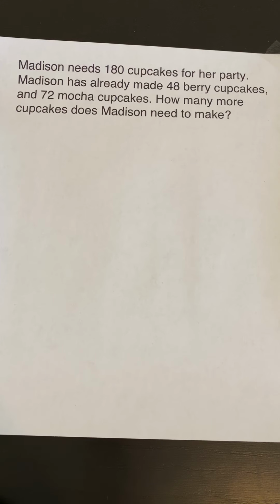Hi everybody, we're going to talk today about strategies to work through a multi-step word problem. So let's look at this example. Madison needs 180 cupcakes for her party. Madison has already made 48 berry cupcakes and 72 mocha cupcakes. How many more cupcakes does Madison need to make?